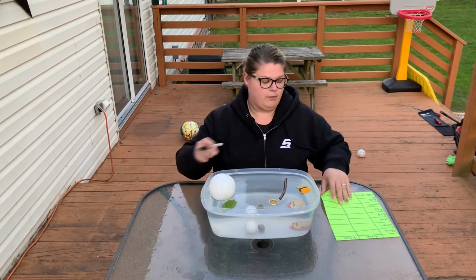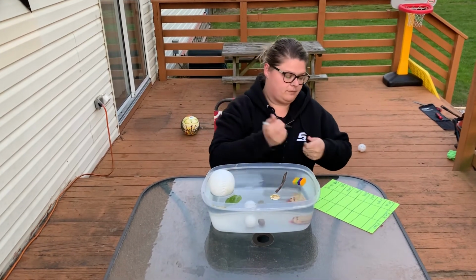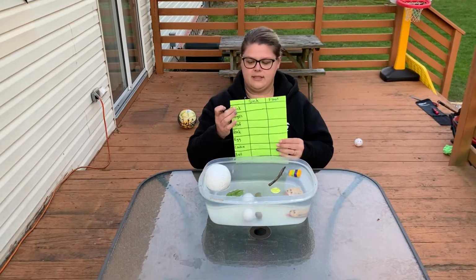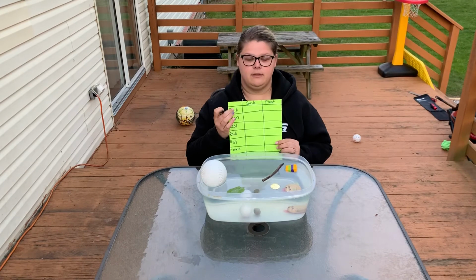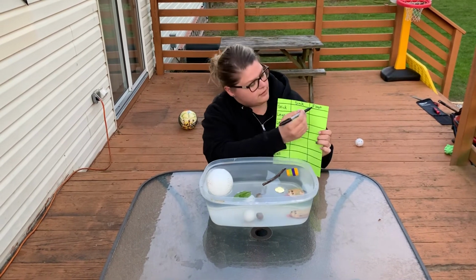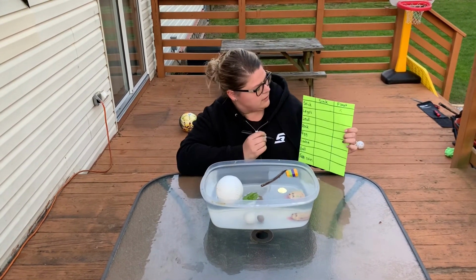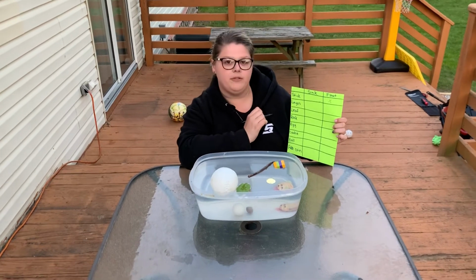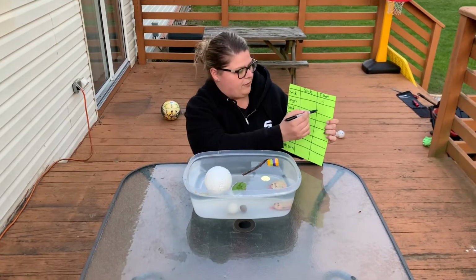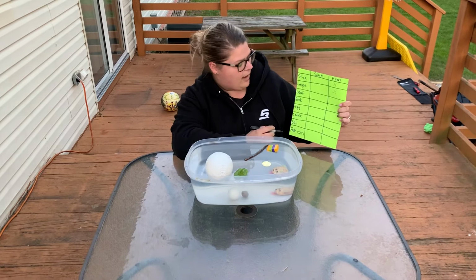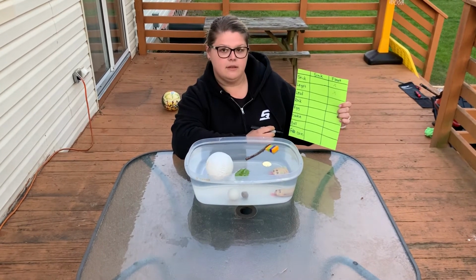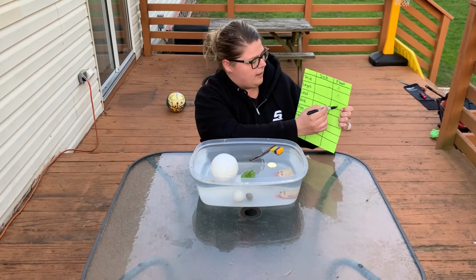So on your chart, we're gonna mark it off. Did the stick sink or float? It floated, so we're gonna put an X on float. Did the Legos sink or float? They floated. How about the leaf? Float, good job.